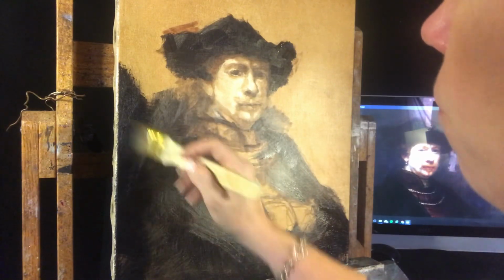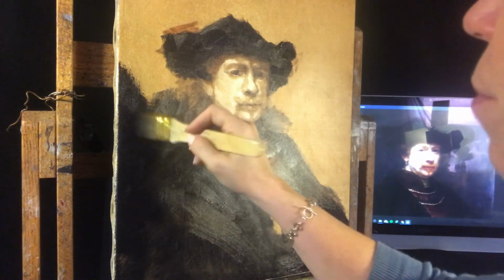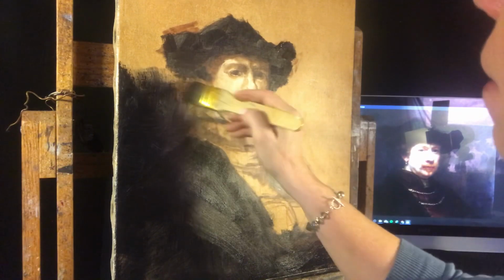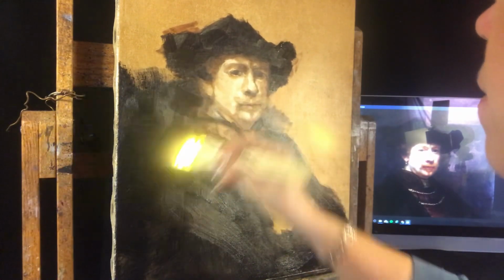Cool is in the background, warm is up front. So the background was black, but it was made a bluer black, and his jacket is black also, but it was made a warmer black.